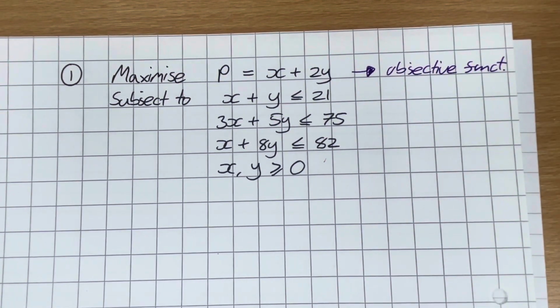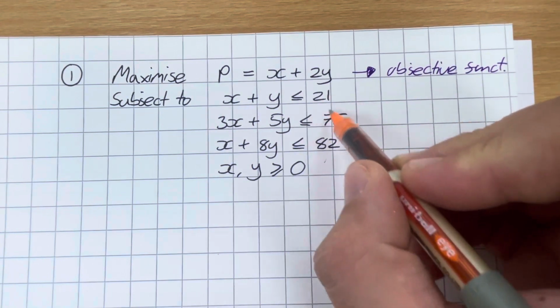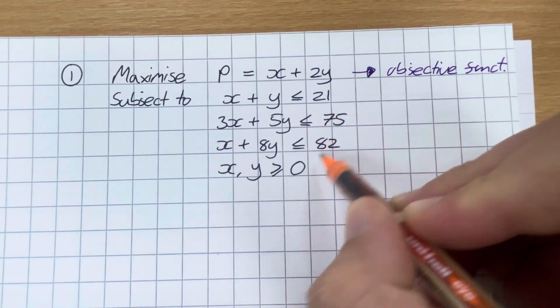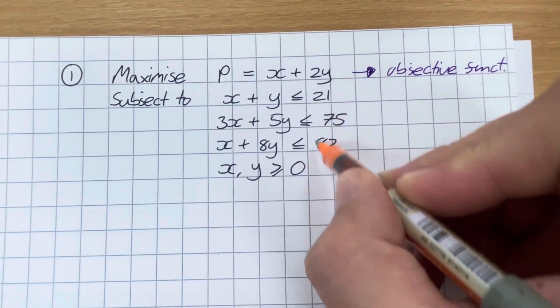So to graph these, what we're going to do is first of all decide at what points these all cross the axes. And that's important because we need to know how big to draw our graph. Now, occasionally there will be a graph already drawn for you, but both of these examples in this video will be drawing the graphs from scratch. So the best way to decide how big you need to draw the graphs is just to consider where these cross the x and y axes.